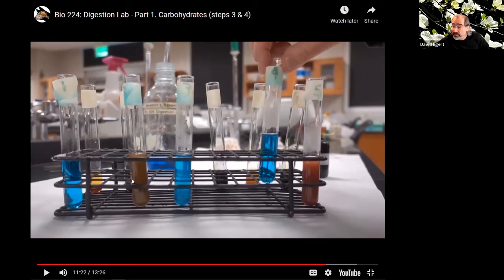Over here, we can see, because a positive Benedict's goes anywhere from green to red, on tube 2 this is also a pretty dramatic positive Benedict's, meaning what is present in tube 2 that Benedict's is telling us?